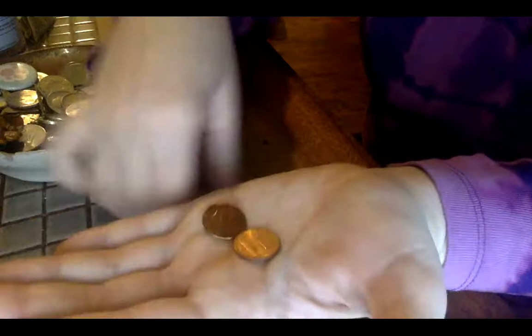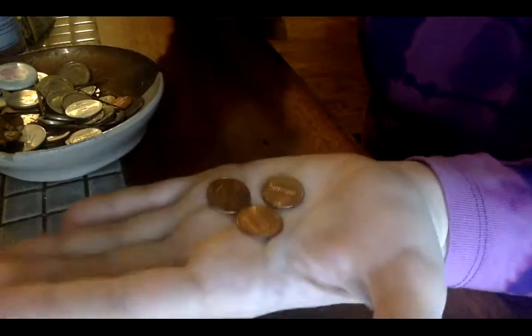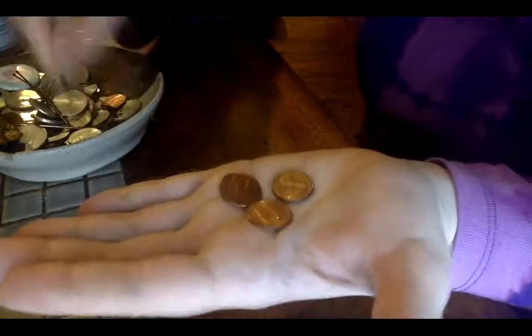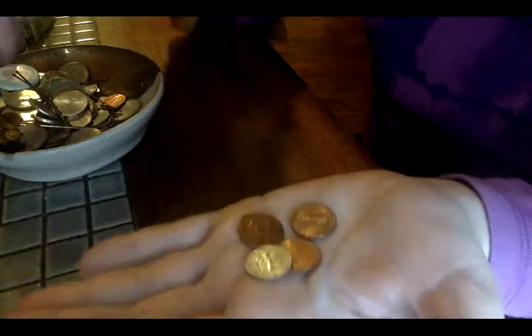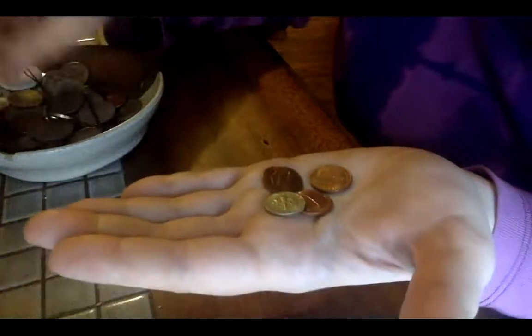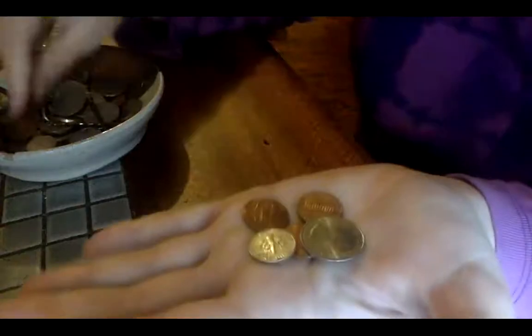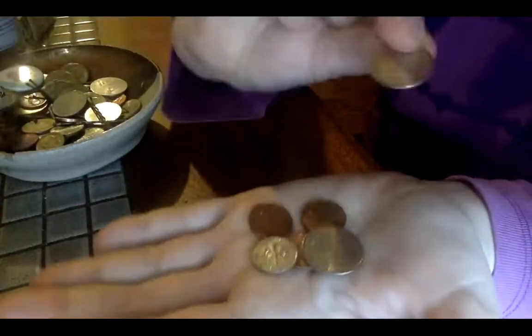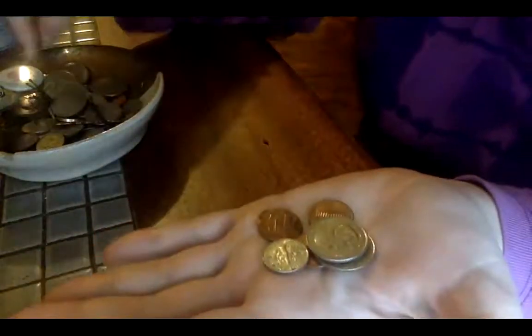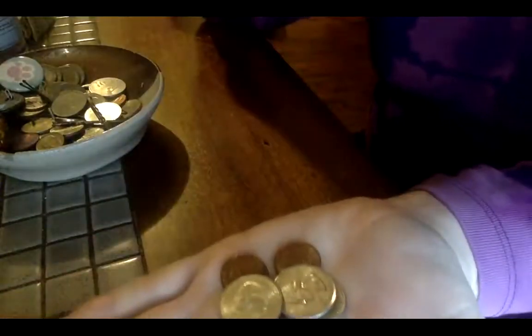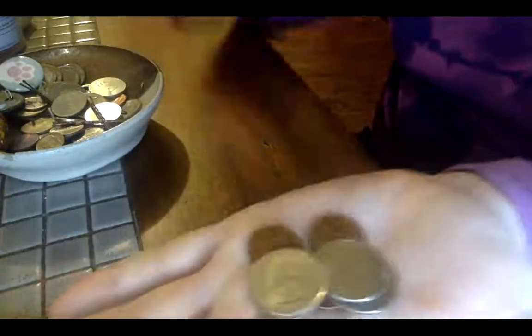So $8.12, I've got $8.13, 14, 15. I know that if I add a dime, I will get to 25. So now I'm at $8.25, $8.50, $8.75, $9, and now I just add a dollar, $10.